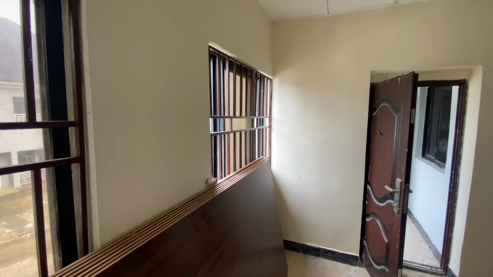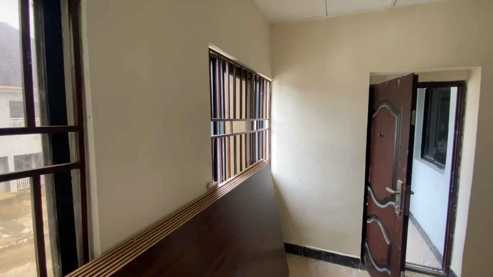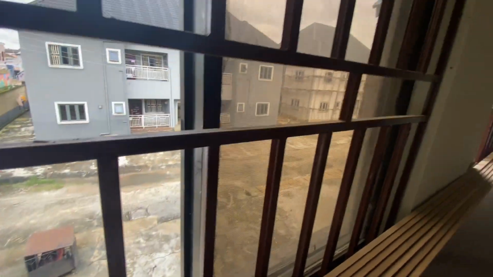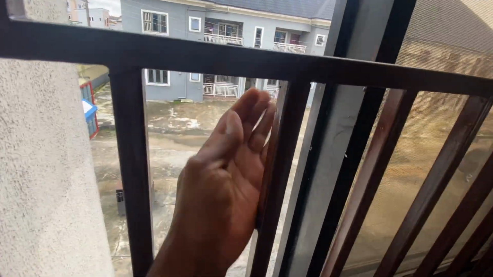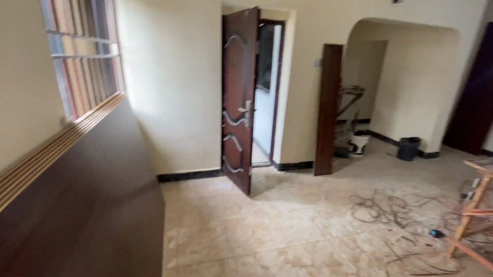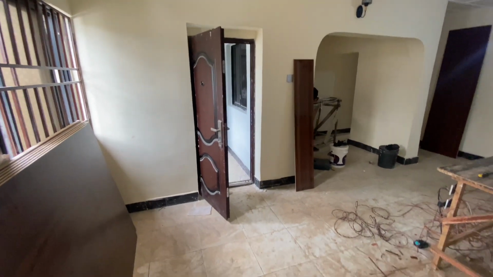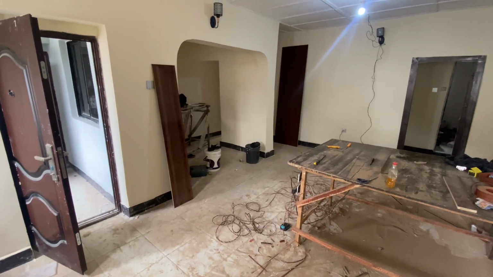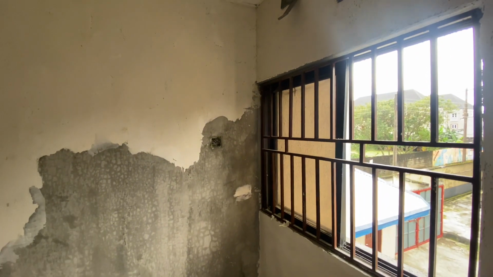So just in case you missed it, this is the completed main lounge. And we've painted the burglaries as well. The color is like chocolate color. Just in case you missed it, because in the last video I'd done, even though I showed part of it, the screening was still ongoing.